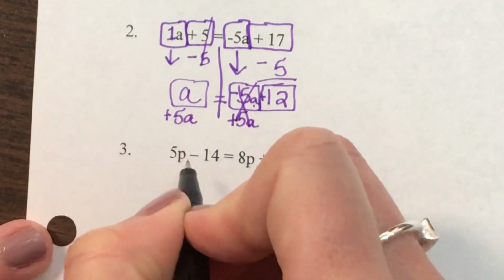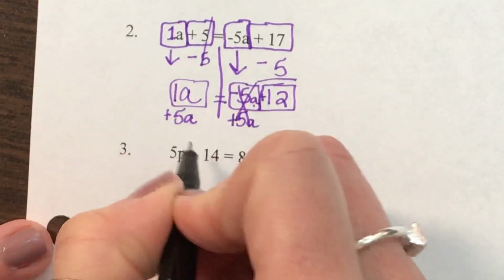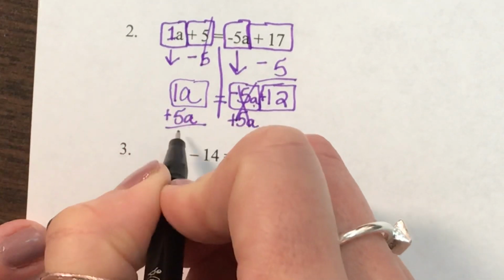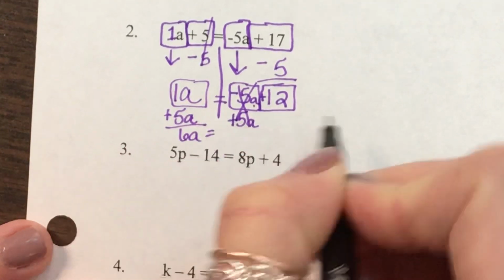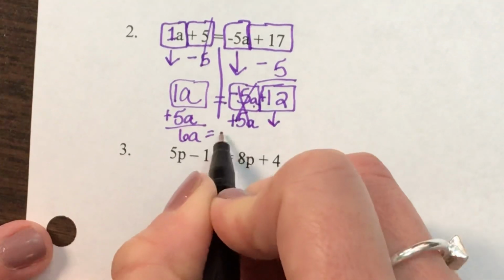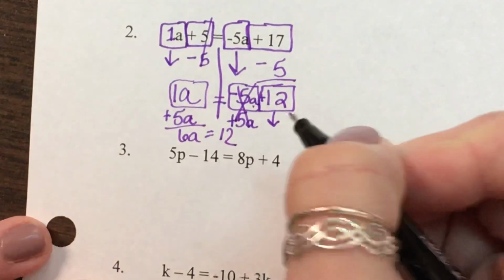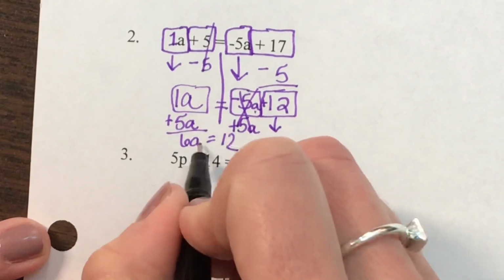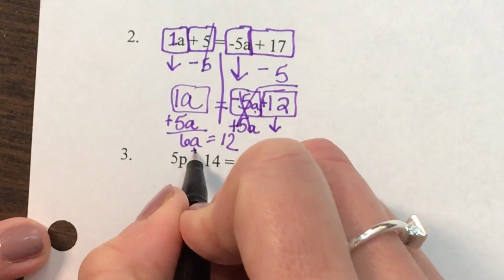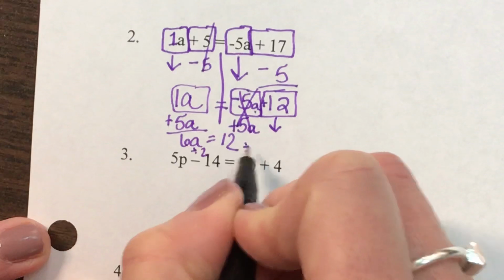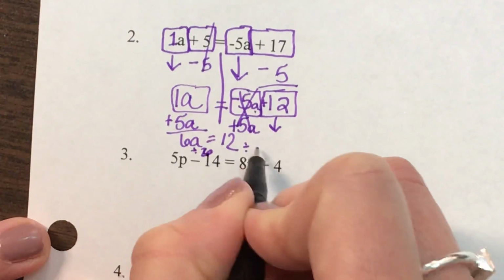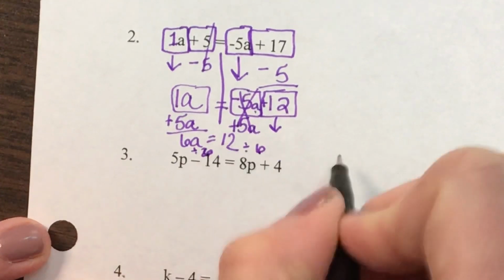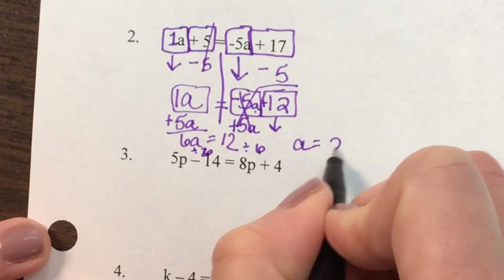And do the same to the other side. Remember, there's an imaginary 1 there. So 5 plus 1 is 6A. And then bring down what's left. Okay, now it's a 1-step. And now I've got 6 times something equals 12. So to figure out what that something is, we're doing the opposite. Oops, sorry, we're dividing by 6. 12 divided by 6 is 2.